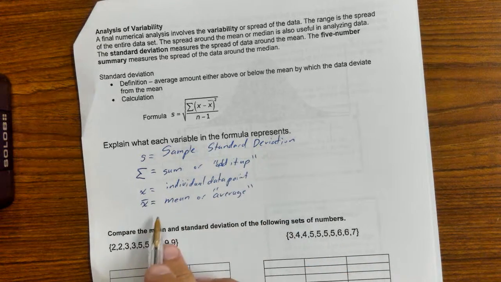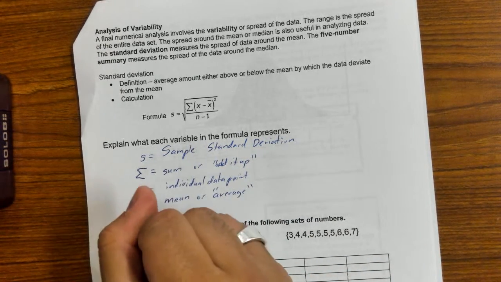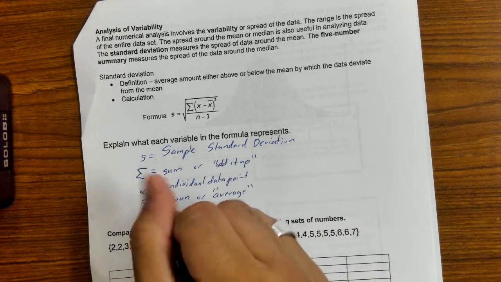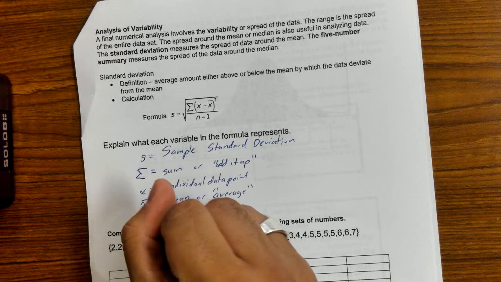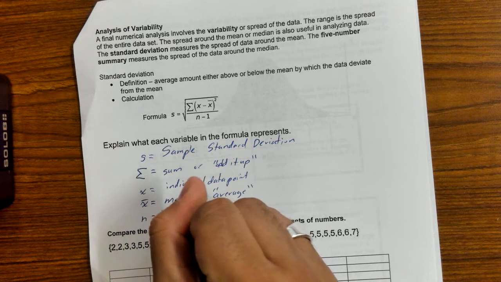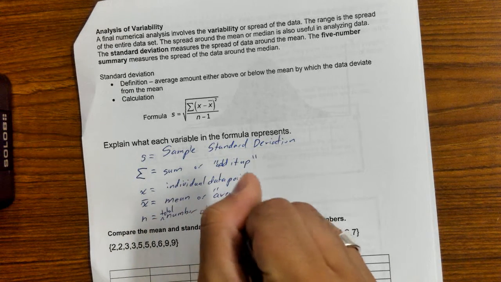And the last variable here is n, and n represents the number of data points, the total number of data points.